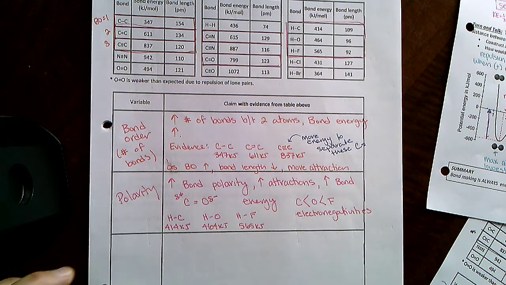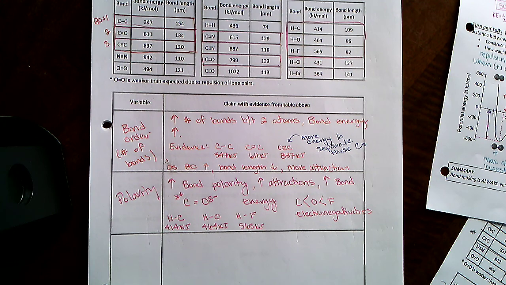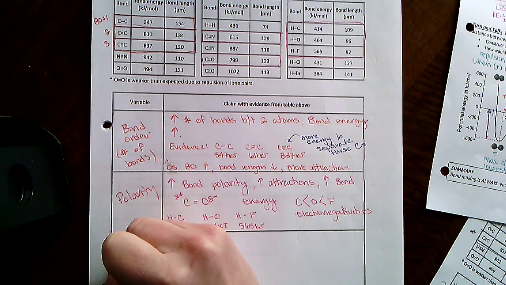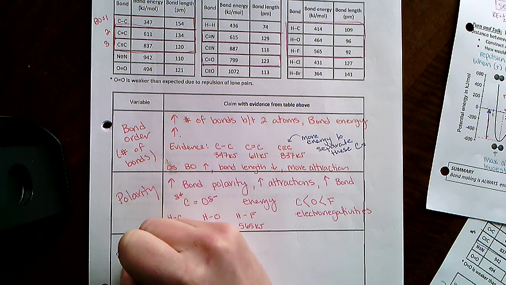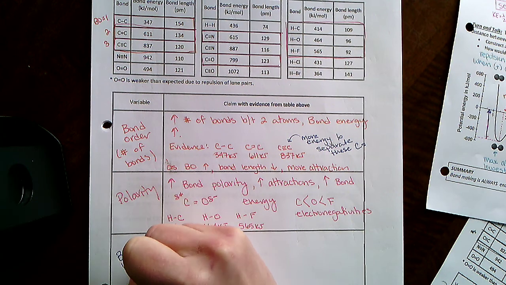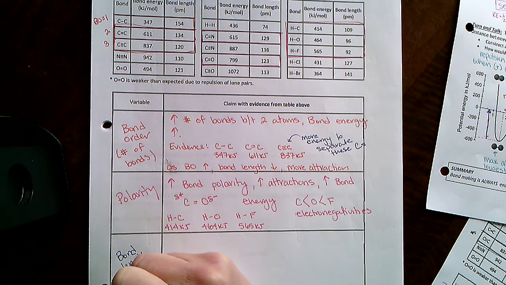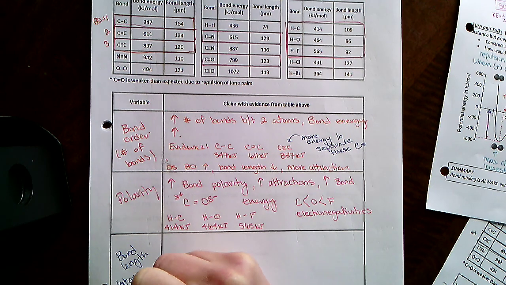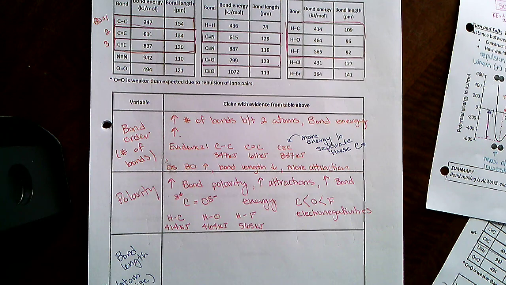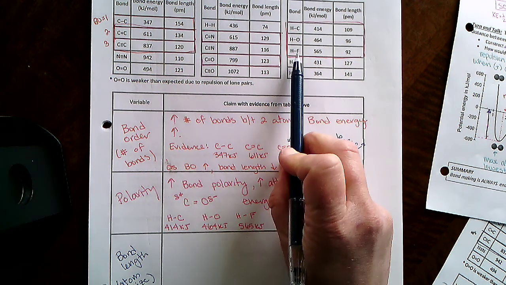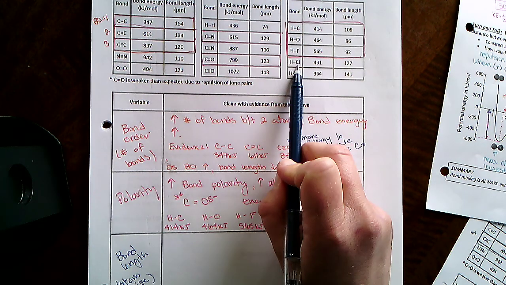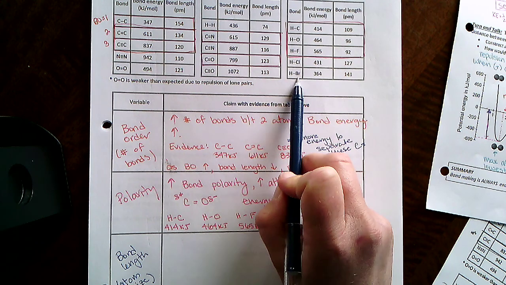Okay, the last thing that I want to point out is bond length. Or really, we're talking about atom size. So now I would point you to compare HF. Cl is right below F on the periodic table, and then Br.